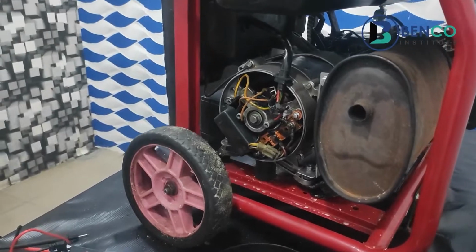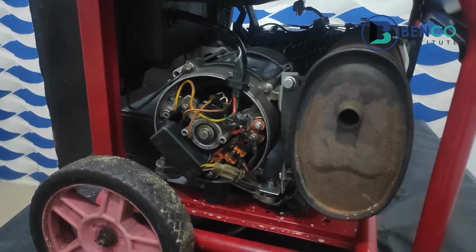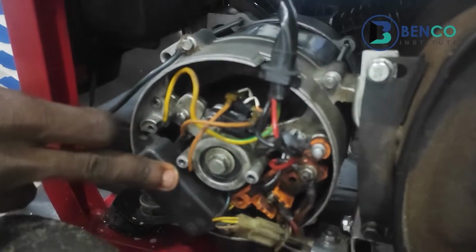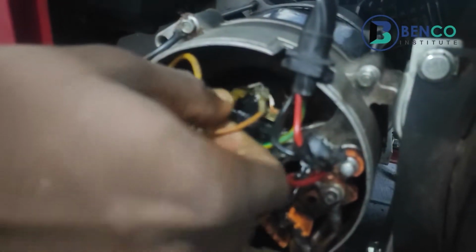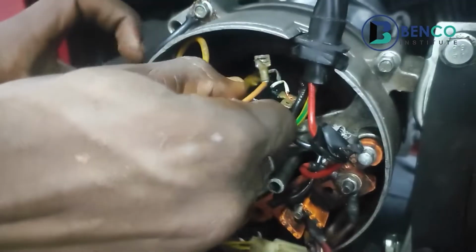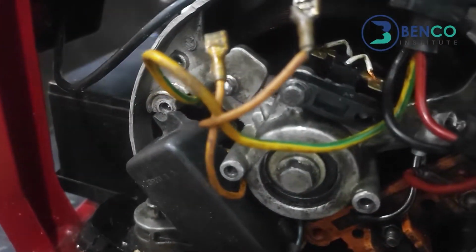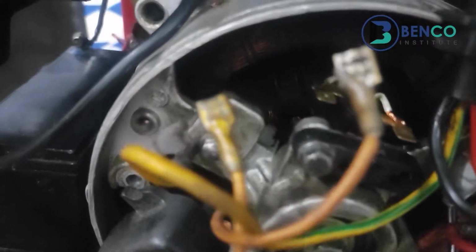Do not forget, while you loosen, make sure your bolt is kept properly. Okay, this is the brush. Visually the brush looks very much okay, but we're still going to confirm that the brush is okay.